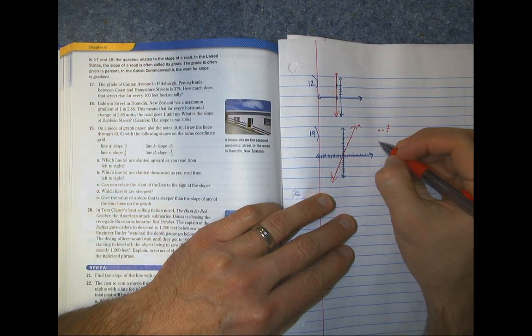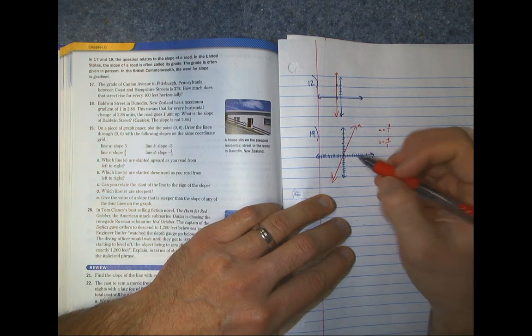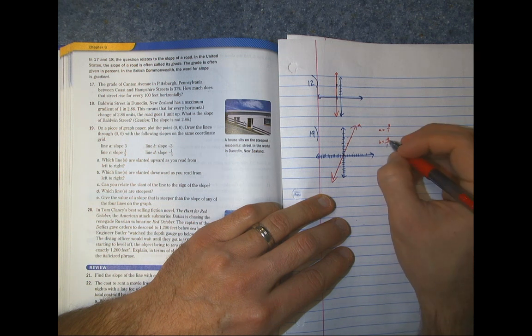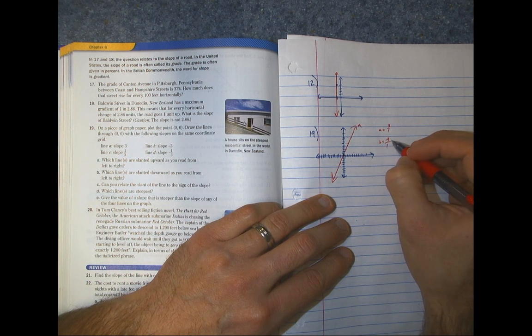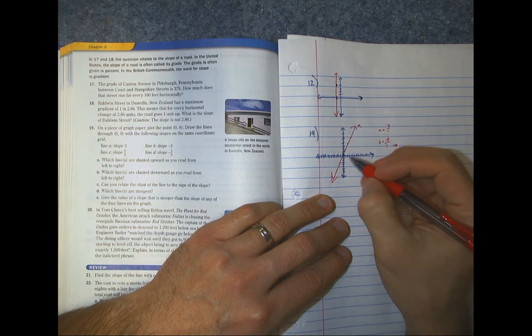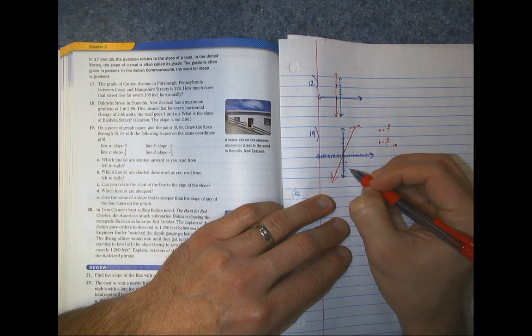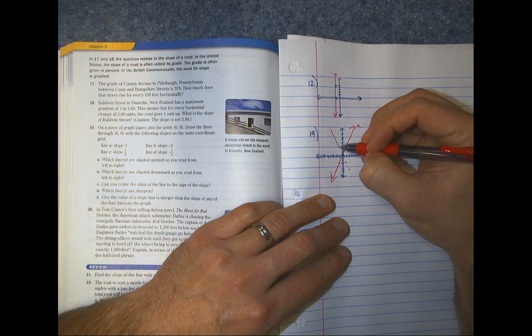Line B, exact opposite, negative 3, 1. So again, starting at 0, 0, but now I'm going down 3 over 1. Now it's always to the right. I can't emphasize that enough. For your over, it's from left to right. So I'm going down 3 over 1 to the right, down 3 over 1 to the right. And so this line looks like this.